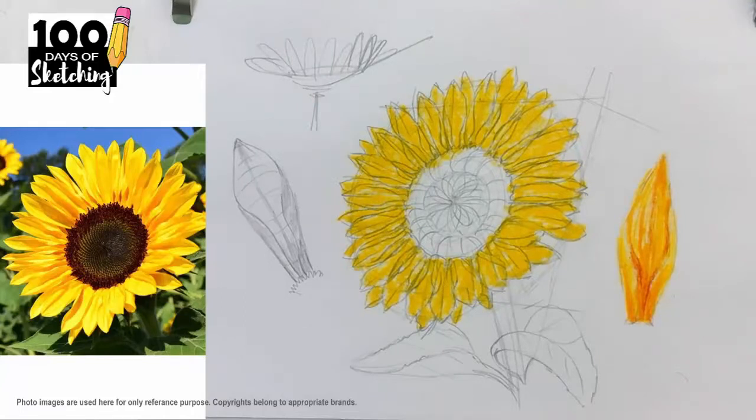So I hope that is clear for how we can do the shading for the individual petal.